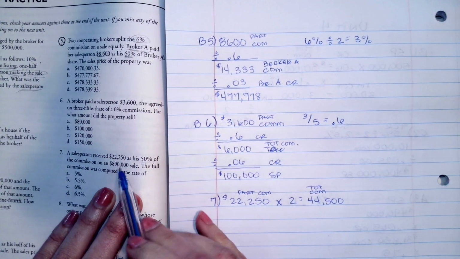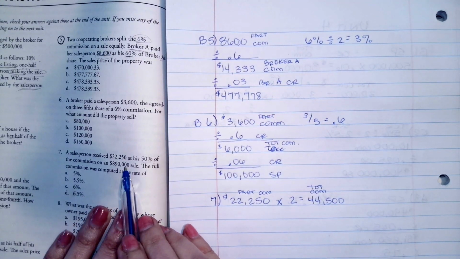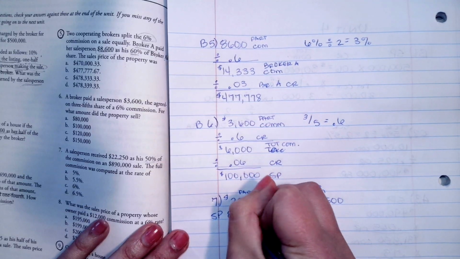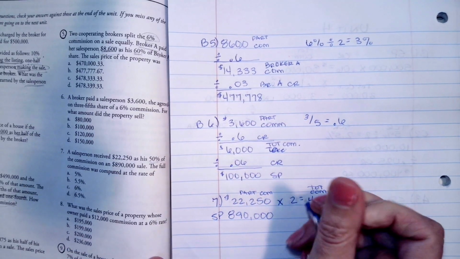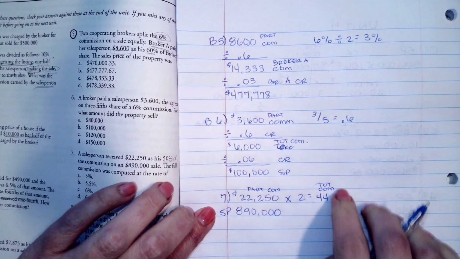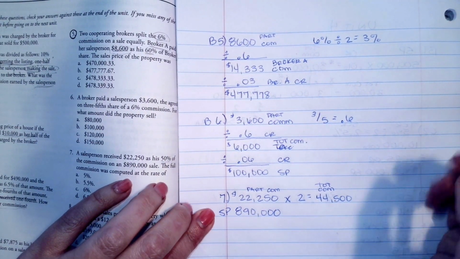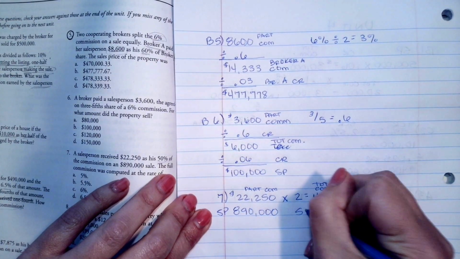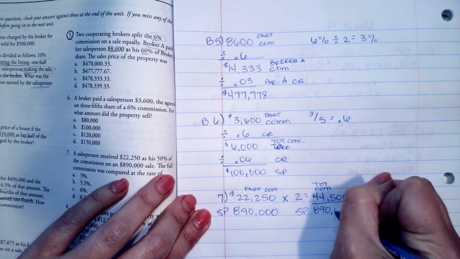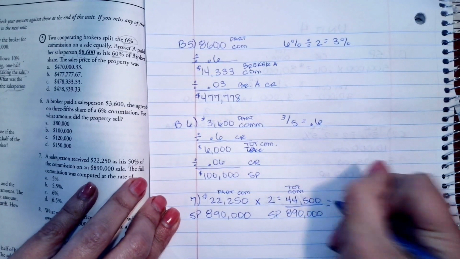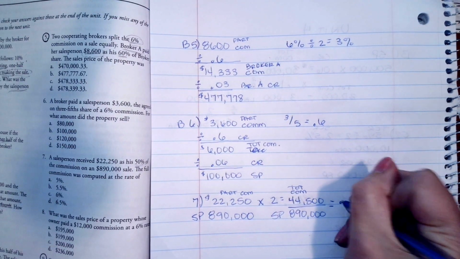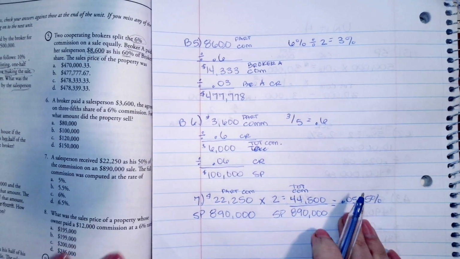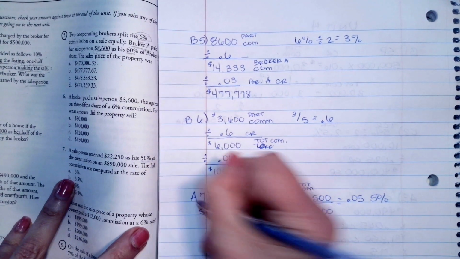And we also know that the sales price was $890,000. Oh, I'm sorry. We need to take the total commission and divide it by the sales price. This will give us the commission rate. And when you do that, you get 0.05 or 5%. That was the commission charge. Your answer is A.